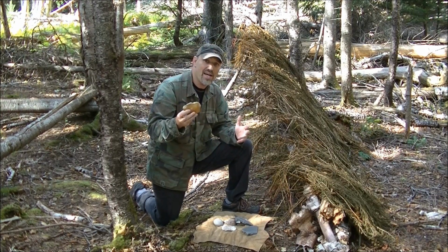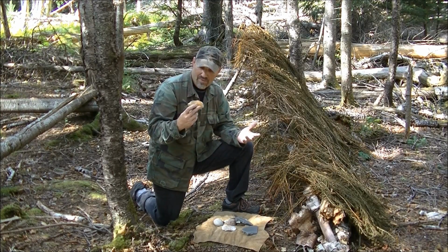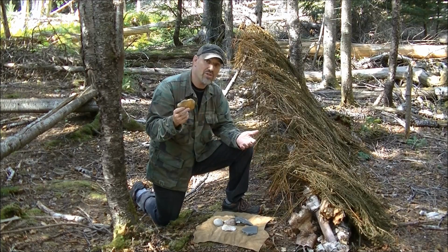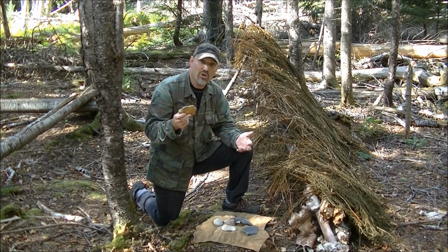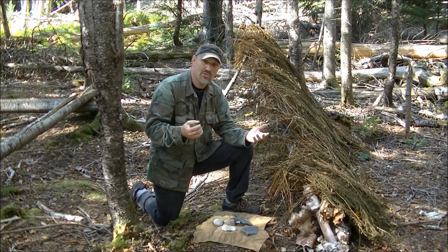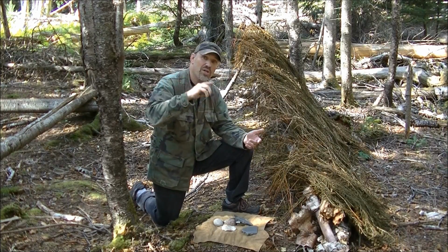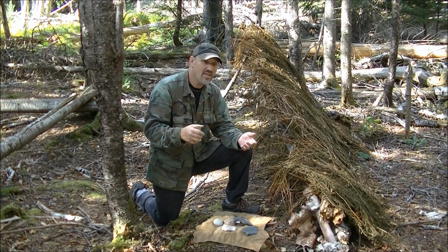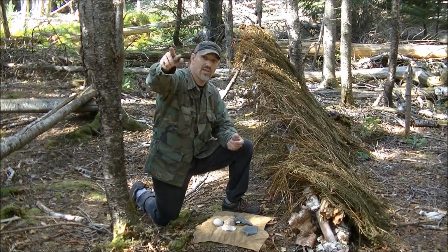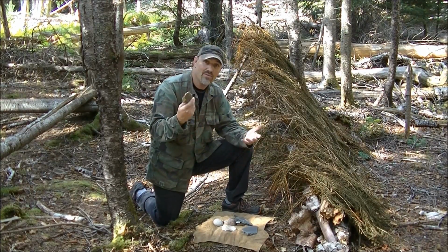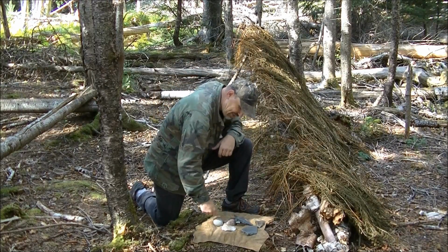Flint is not native here. This one I actually found on a beach in my area, dropped here a few hundred years ago by European ship transport. They'd come over here, pick up cargo, dump the flint, which they used as ballast, get the cargo, and go back across. So it was basically a dump yard for flint.